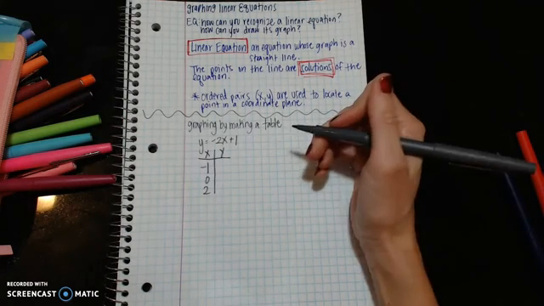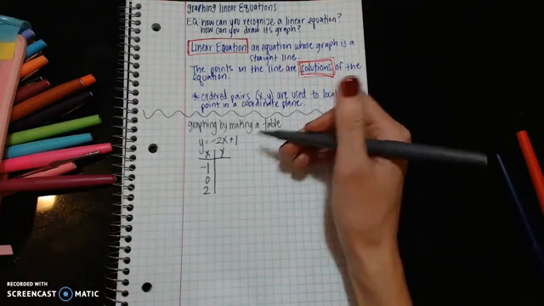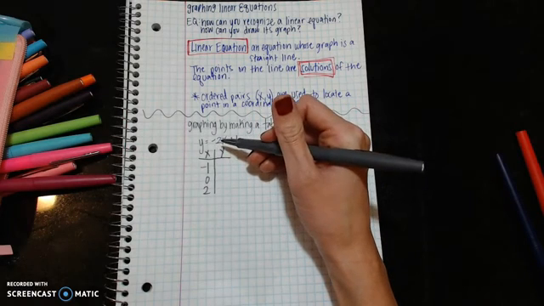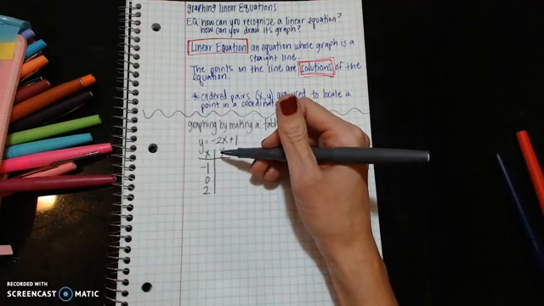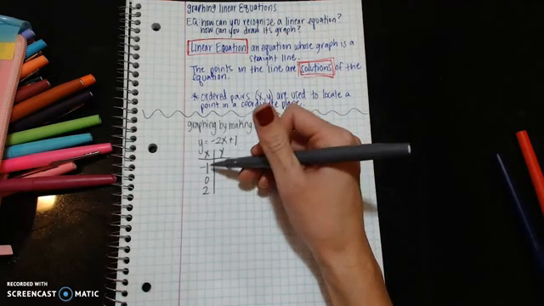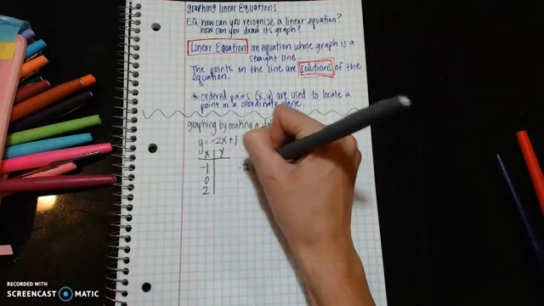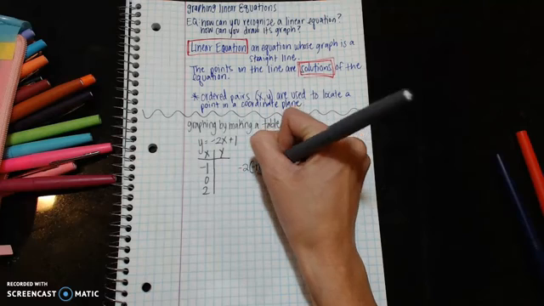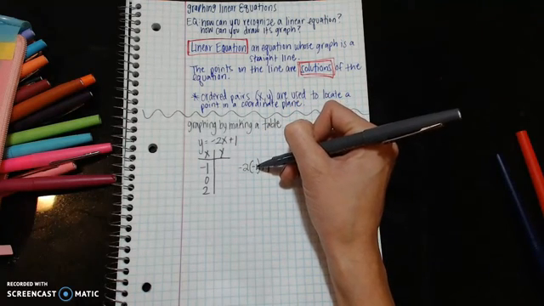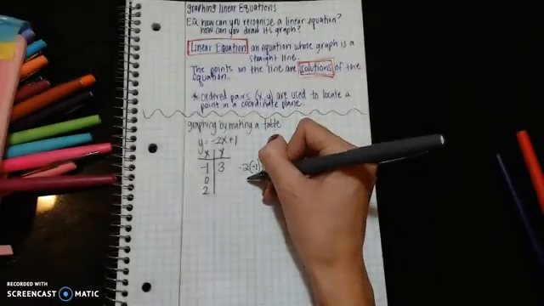If you are given an equation and you want to graph it by making a table, here's your equation, y equals negative 2x plus 1. So here's my table, x and y. I just picked some random x values. To find the y value, all you have to do is take whatever you are given for x and plug it in for x. So for example, the first one. Negative 2 times x, which is negative 1, plus 1. Well, negative 2 times negative 1 is 2. 2 plus 1 is just 3. So that's my y.